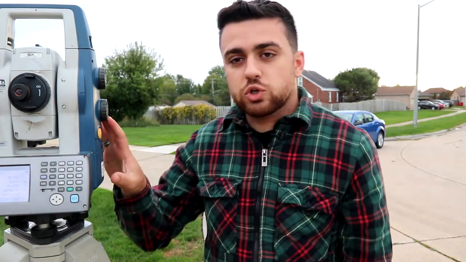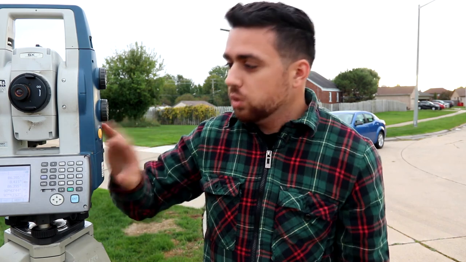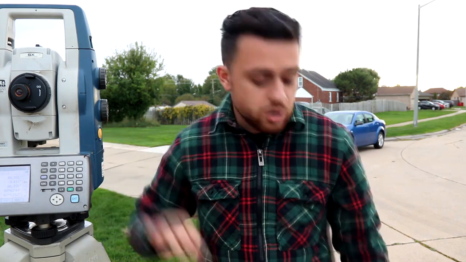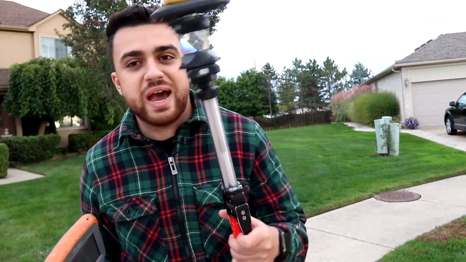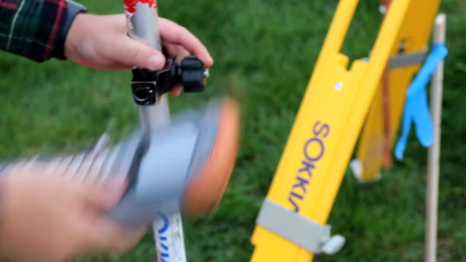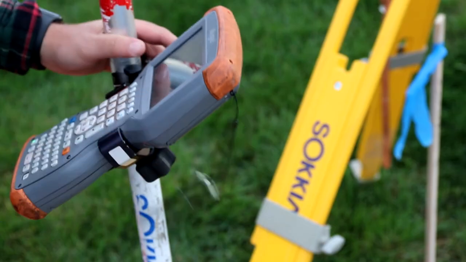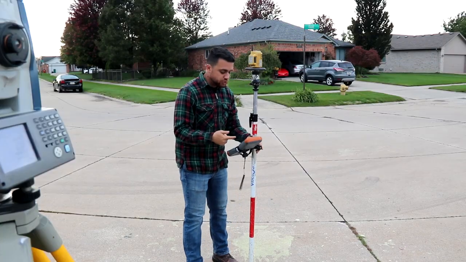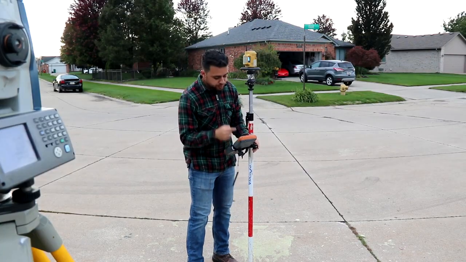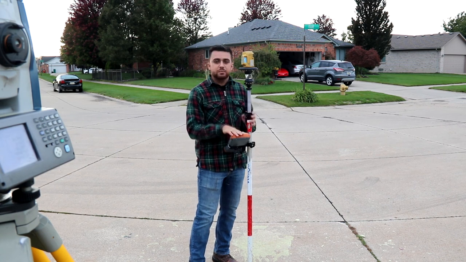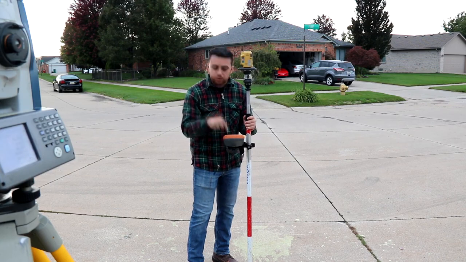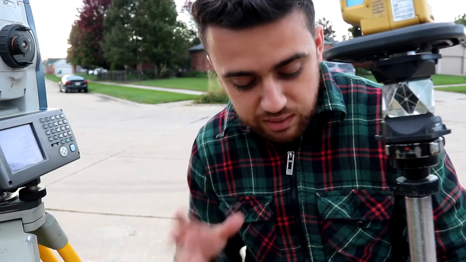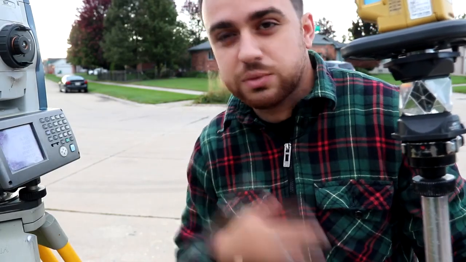Now you could just use your survey total station and a prism and store all the information on the total station. Or you could use a survey data collector. This data collector is going to be attached to our rod right here. And now every time I go to take a measurement, all I have to do is input the information into my data collector, make sure that the total station is able to see me, and then all that information is stored in my data collector.